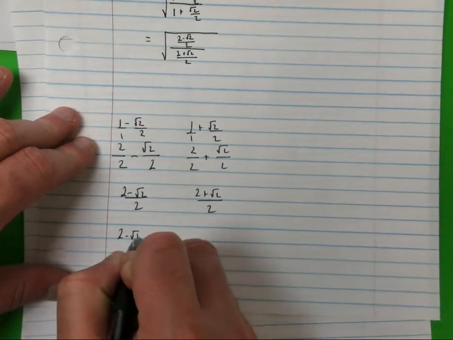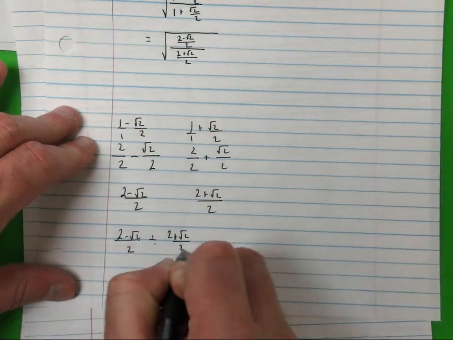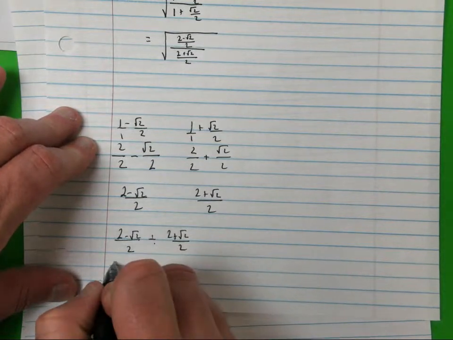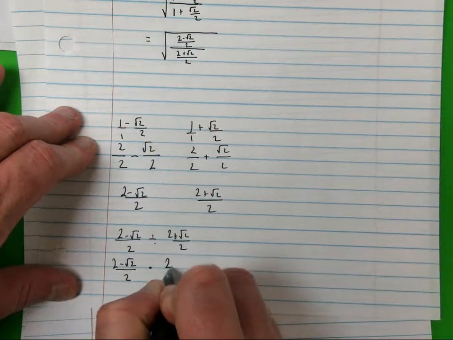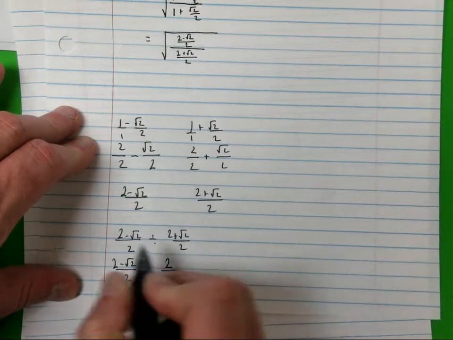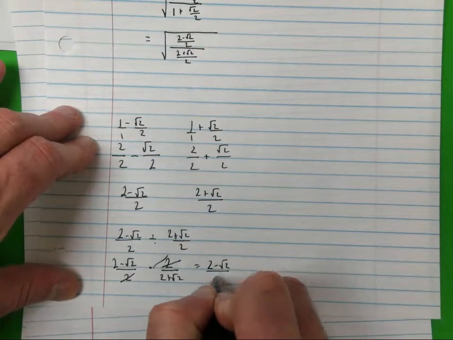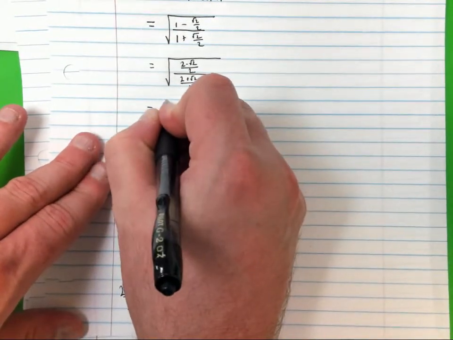So 2 minus square root of 2 over 2 divided by 2 plus square root of 2 over 2. Well, when you divide, you multiply by the reciprocal. 2 minus square root of 2 over 2 times 2 over 2 plus square root of 2. Well, these 2's cancel out. You're left with 2 minus square root of 2 over 2 plus square root of 2. That's what goes in this.